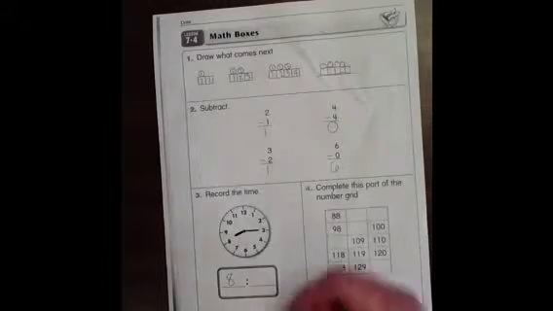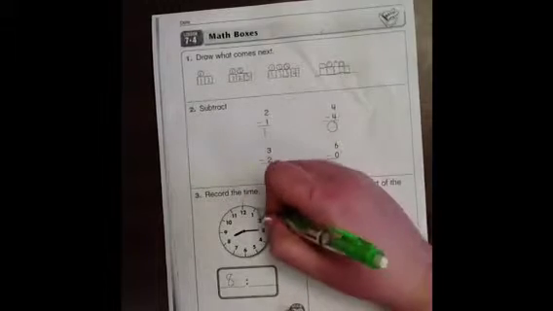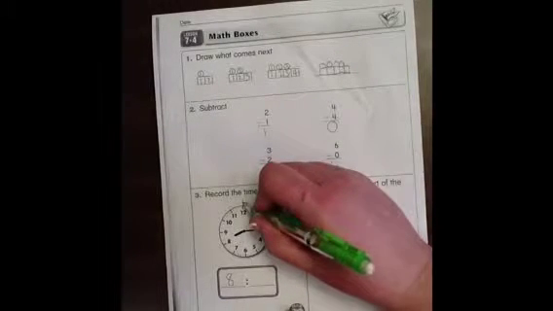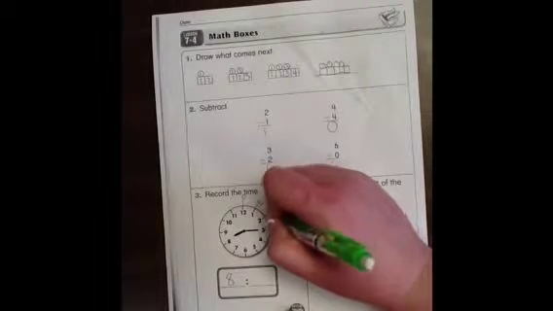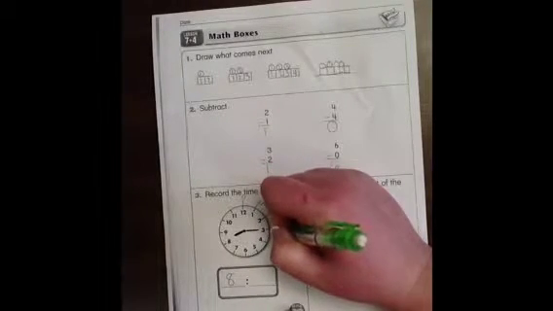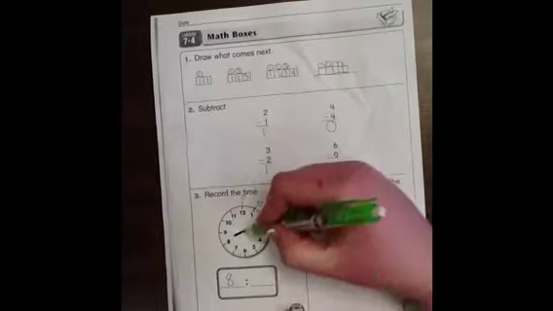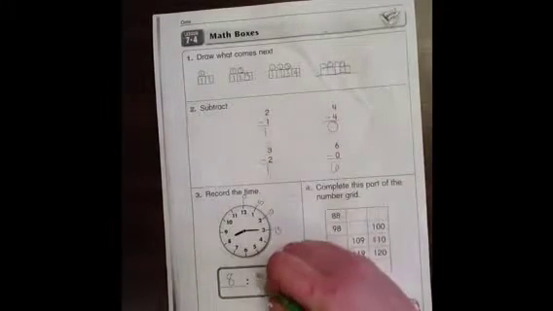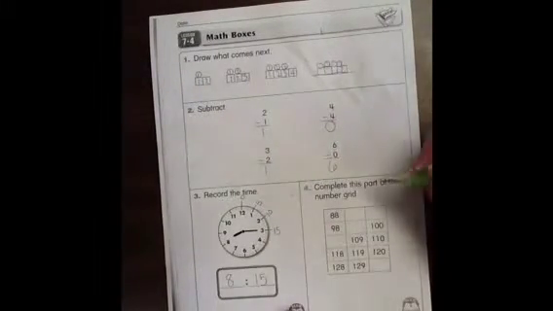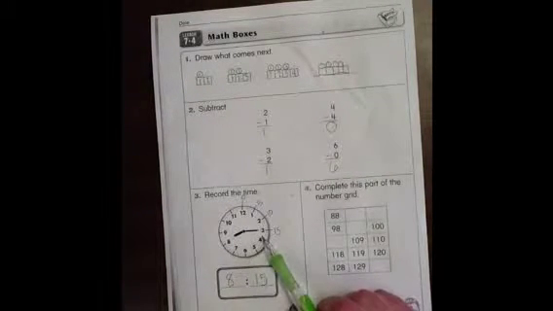You always want to start at the 12 because that means it's a new hour. You want to count by 5s starting after the 12, because the 12 is 0. Count by 5s: 5, 10, 15. So if our minute hand is pointing to the 3, we know that 3 represents 15 minutes. So overall, our time is 8:15. This is the analog clock and this is the digital clock.